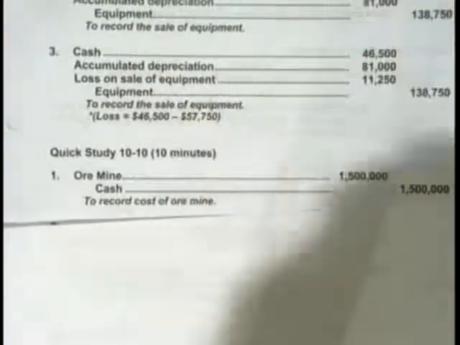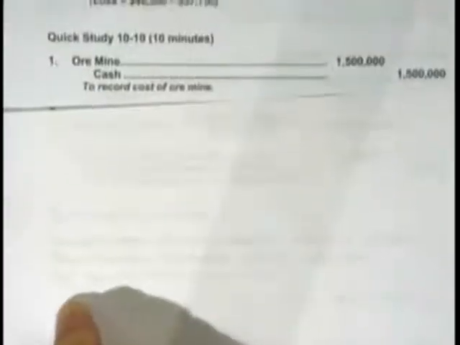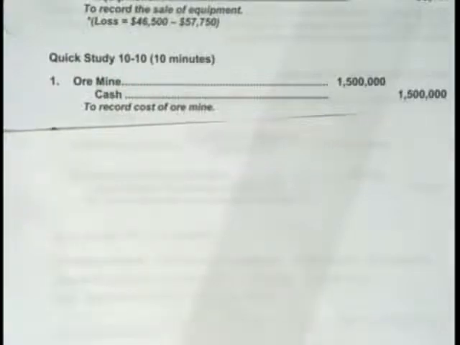Okay. It should be $1.5 million, because we have to include both the $1.3 million purchase price, but also the $200,000 to access the mine, which is a reasonable cost to get that fixed asset in operating condition, correct? So we debit ore mine, which is an asset, and we credit cash for $1.5 million, okay?